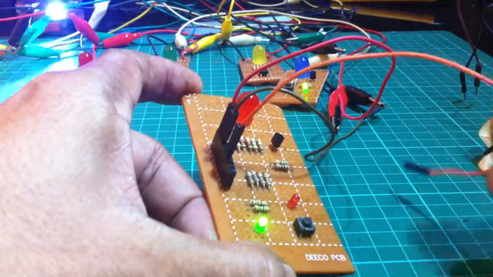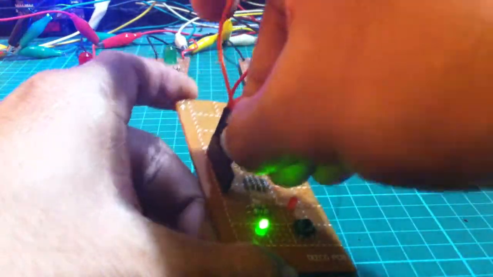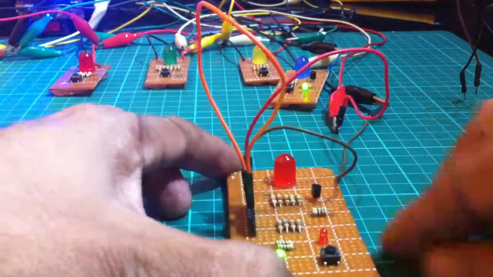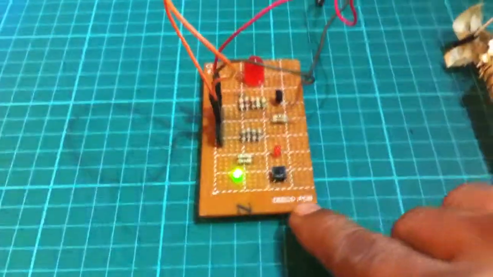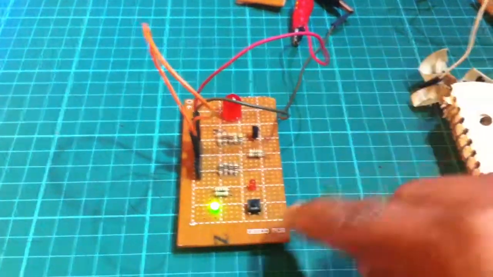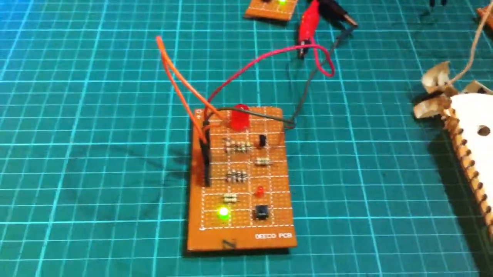5, 6. So we have now this, a buffer gate using transistor. The buffer, no input, no output. No input, no output LED. This is the input LED, means we have no output.